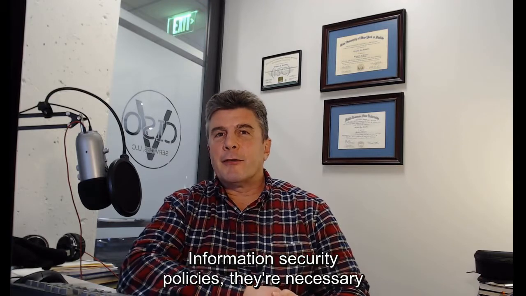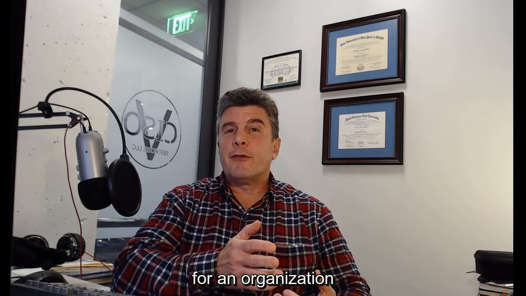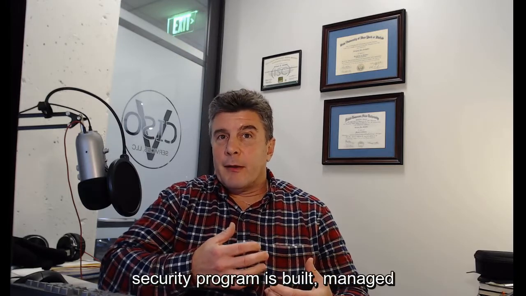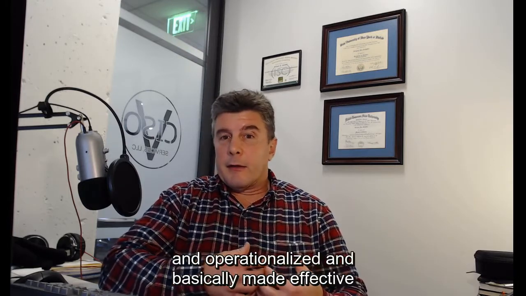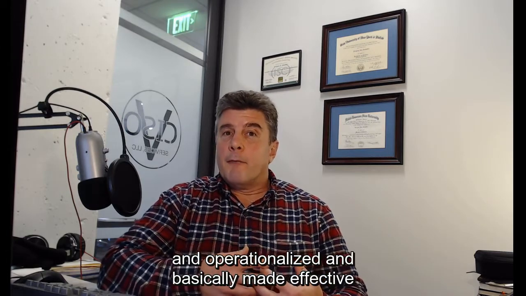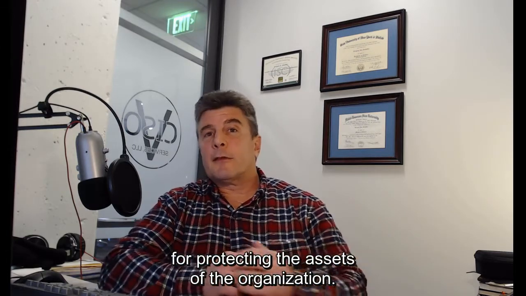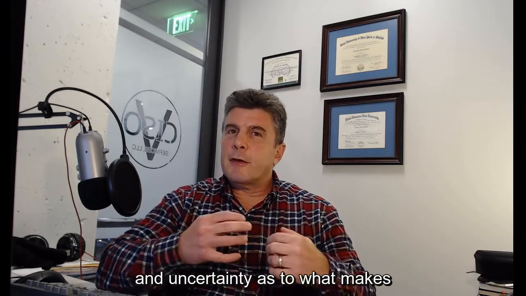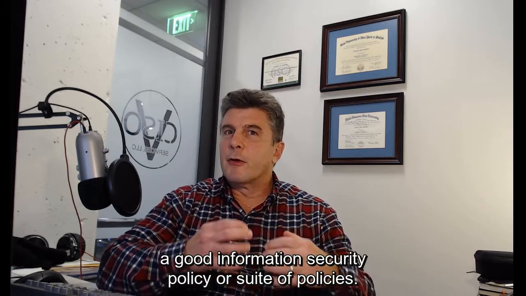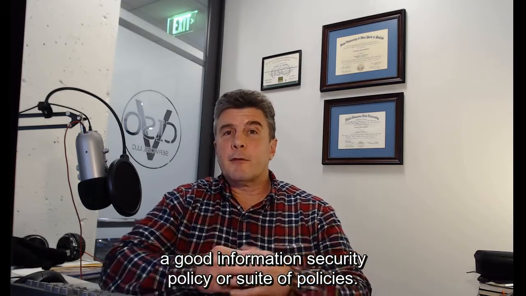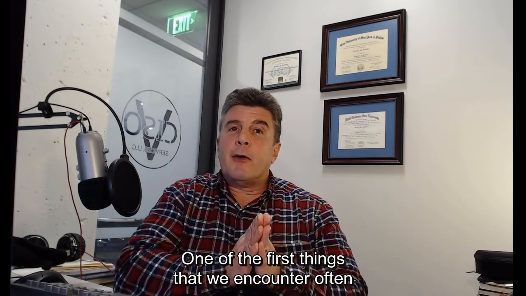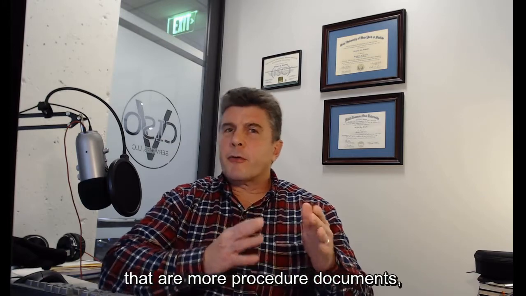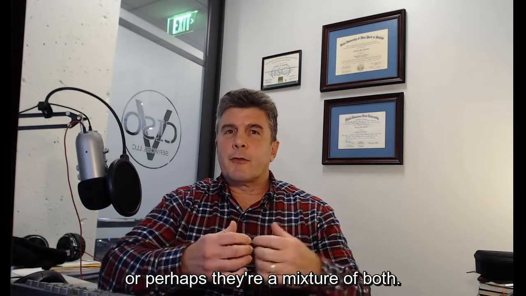Information security policies. They're necessary for an organization because they dictate and direct how the information security program is built and managed and operationalized and basically made effective for protecting the assets of the organization. But there's a lot of confusion and uncertainty as to what makes a good information security policy or suite of policies. One of the first things that we encounter often is organizations that have policies that are more procedure documents, or perhaps they're a mixture of both.